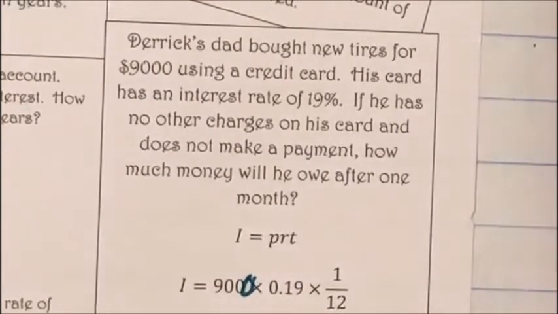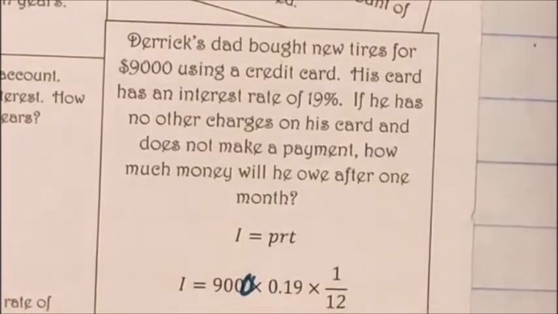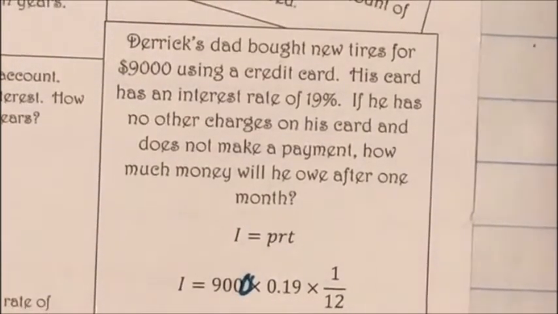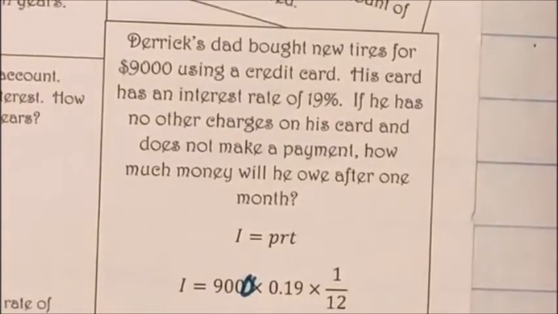The total amount owed would be the $9,000 plus the $142.50, so that would be $9,142.50.